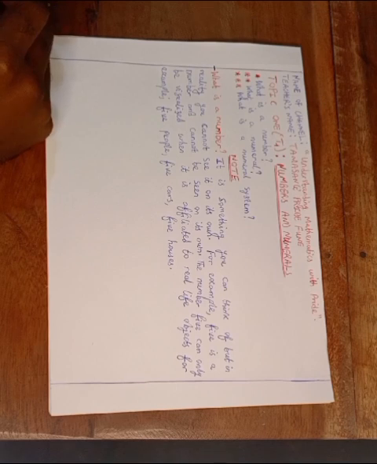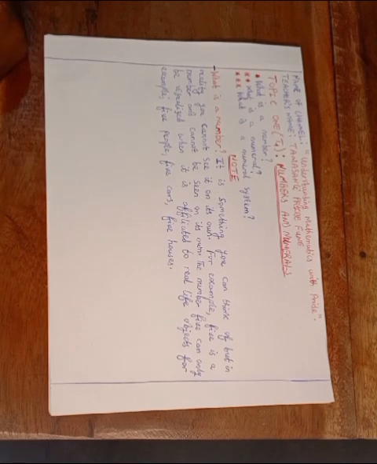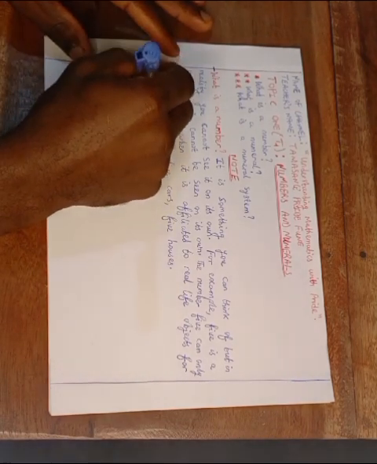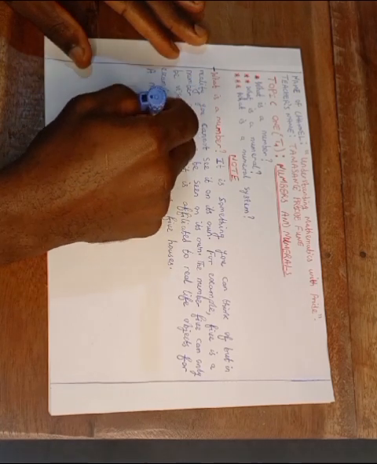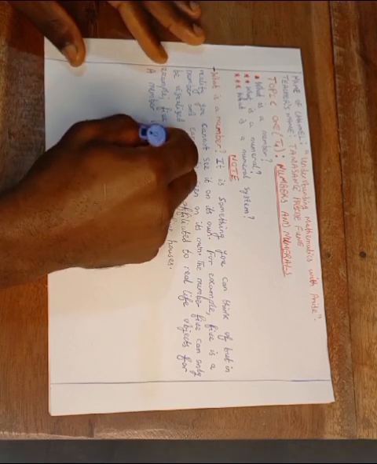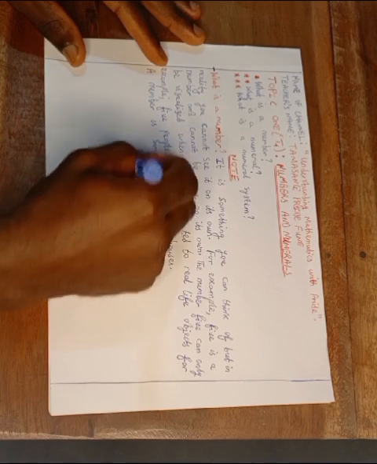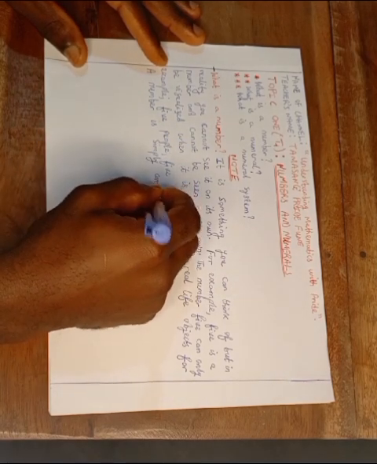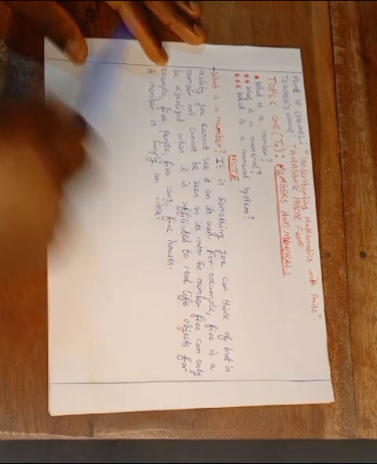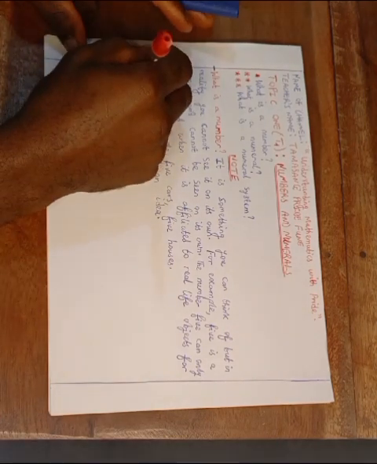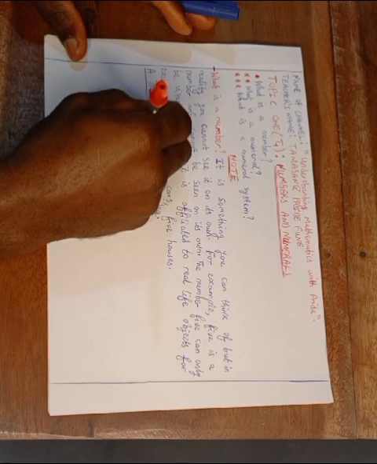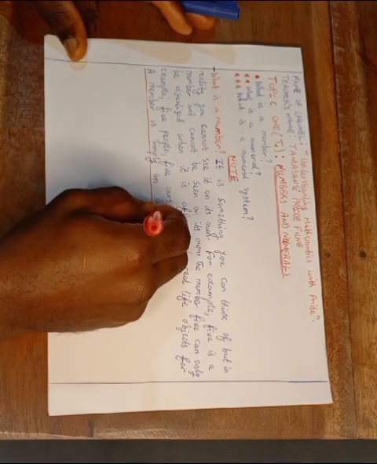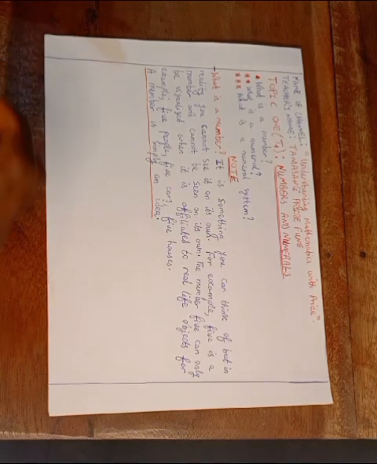So next, let's write down the best definition for a number. So you take note of the definition we are to write down presently. A number is simply an idea. So I'll use my red pen to underline this definition because it is important. So you take note of it.